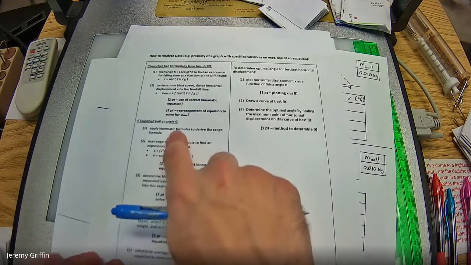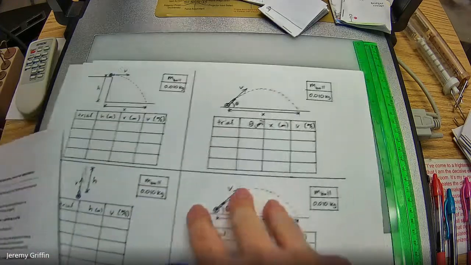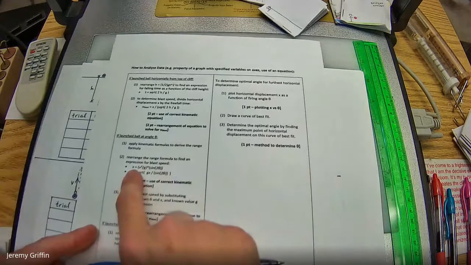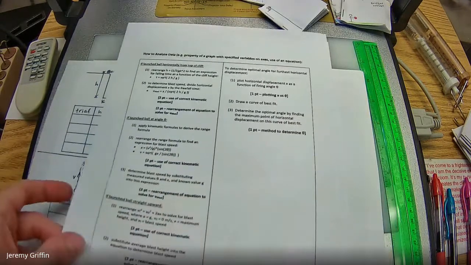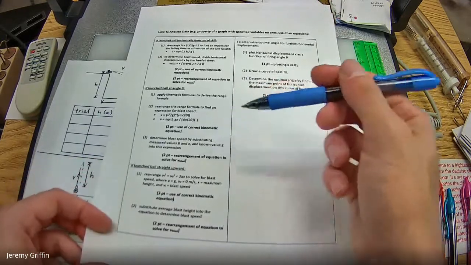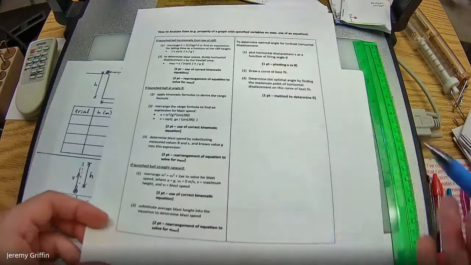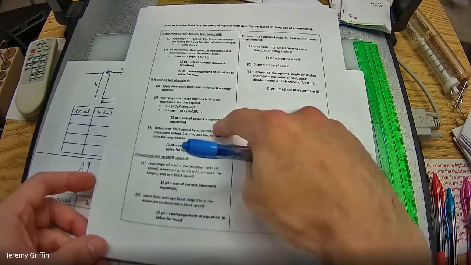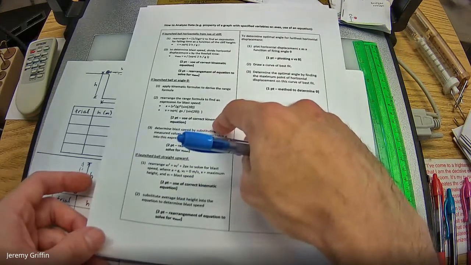Now, if you launch the ball at some angle, which would have been this process, which is probably the hardest way to do it, you could solve it using kinematic equations. It's just a lot harder to do. It's a much longer process, but the same equations we've been using all class. Did anybody aim it at an angle? No, I didn't think so.